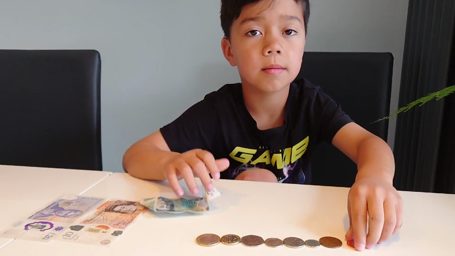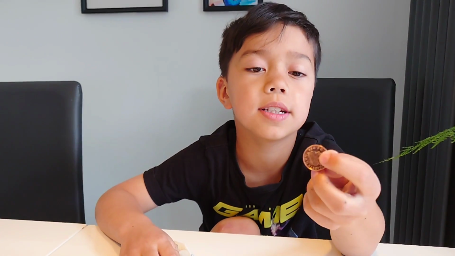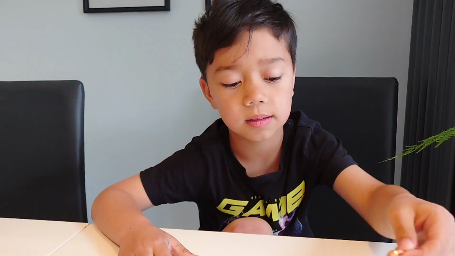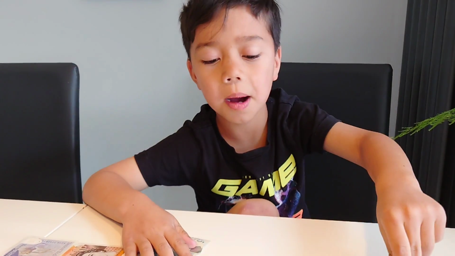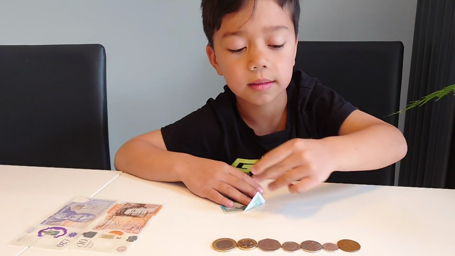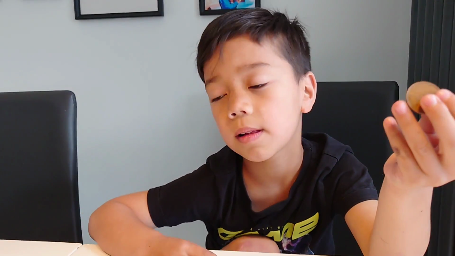This is 1p and the colour is bronze. This has the smallest value out of all of these. This is 2p.